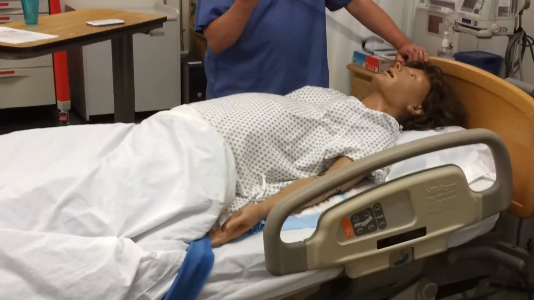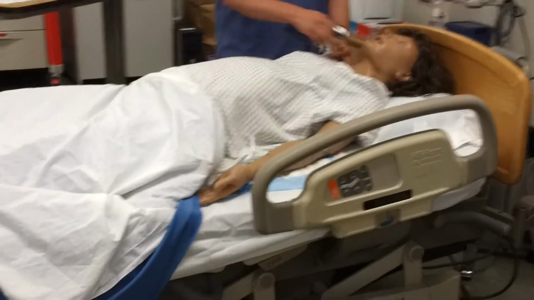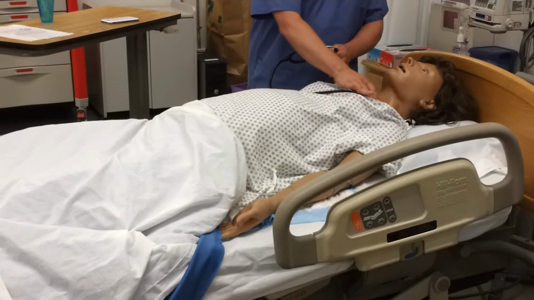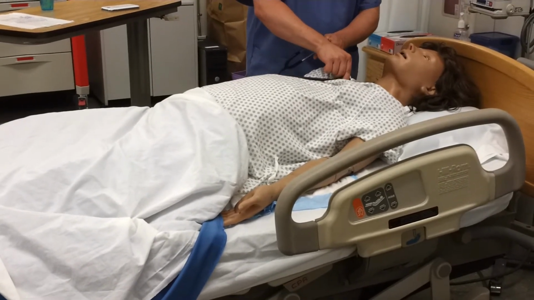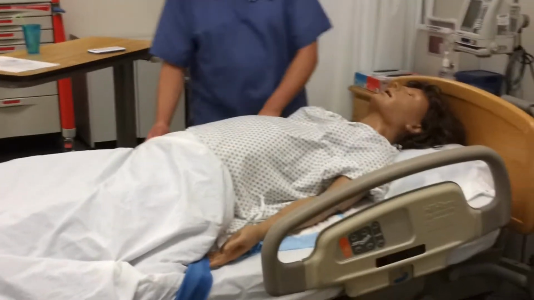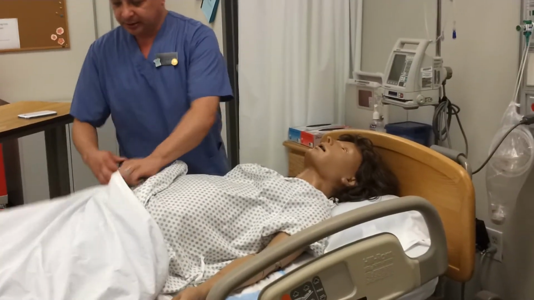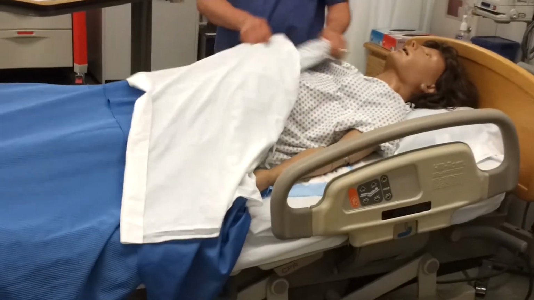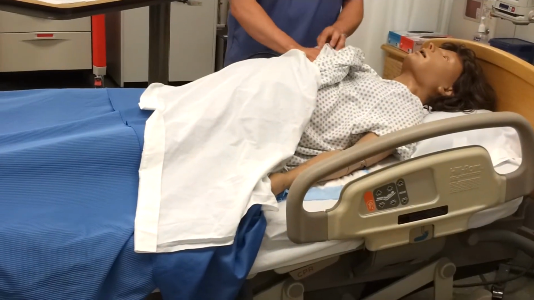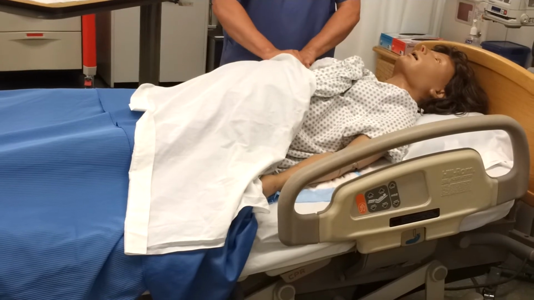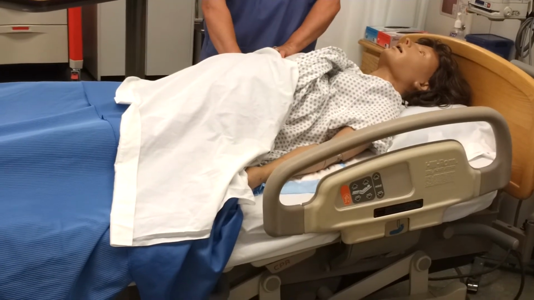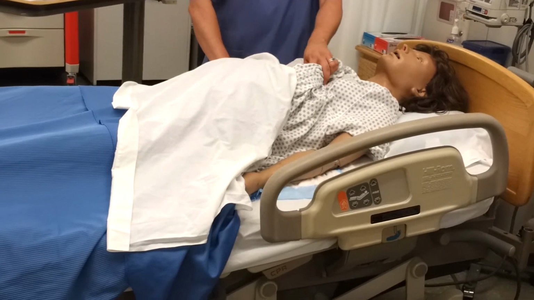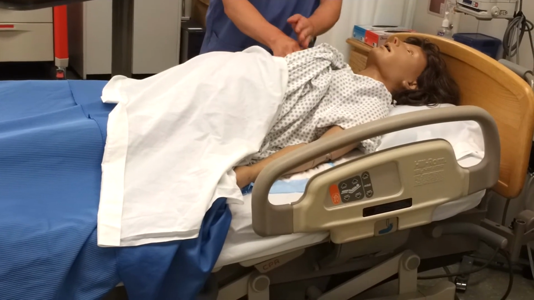For our heart, and you always want to make sure that when you're auscultating lung sounds, you're auscultating on skin. So I'm going to go like this, come down, and then I'm going to pull the patient's gown up, and then finish listening to my lung sounds. I don't need to uncover her just to listen to the lung sound. While I'm here, I'm going to go ahead and listen to the apical heart.